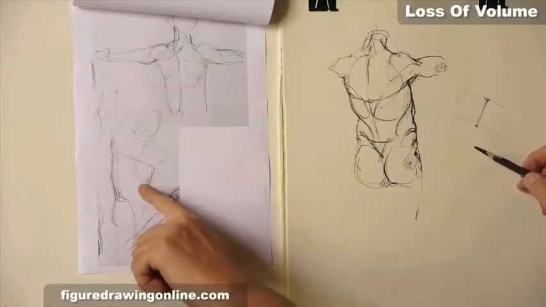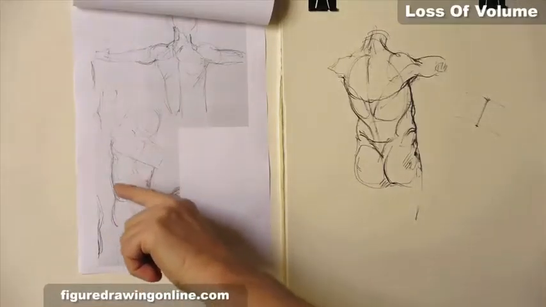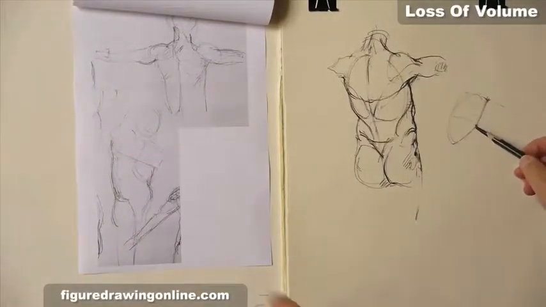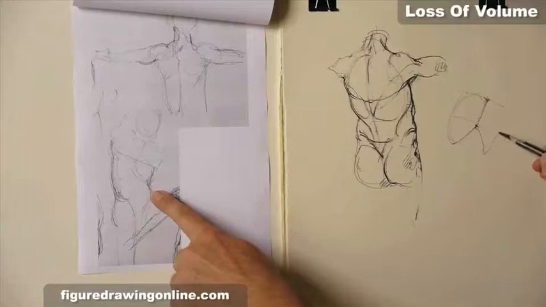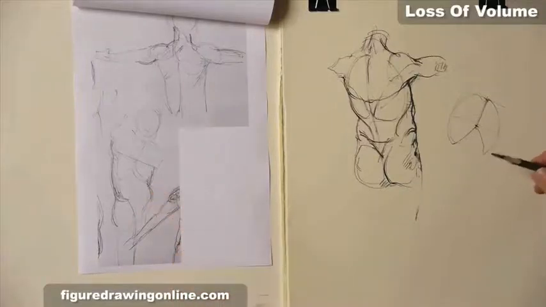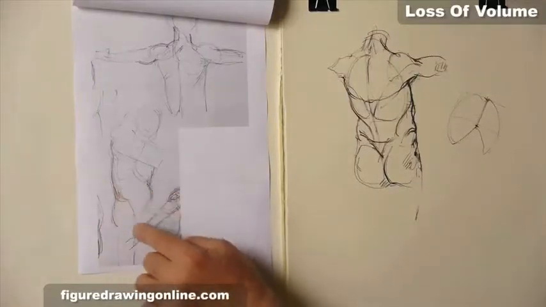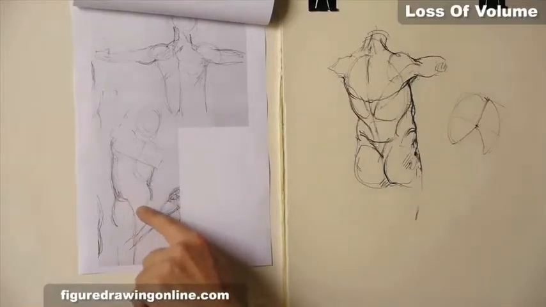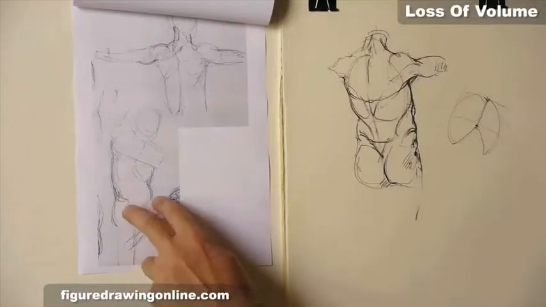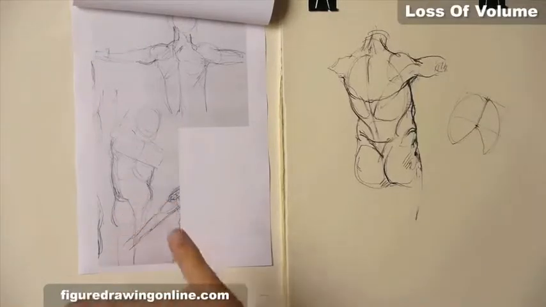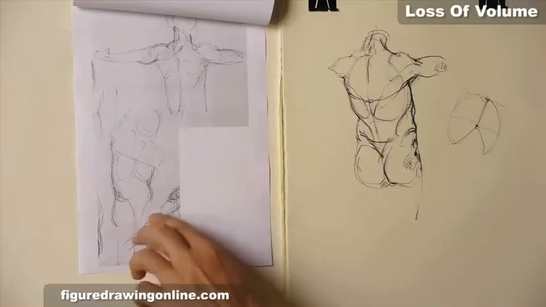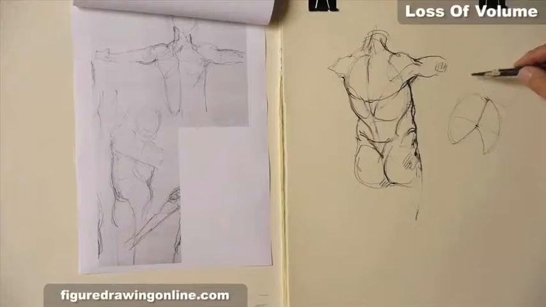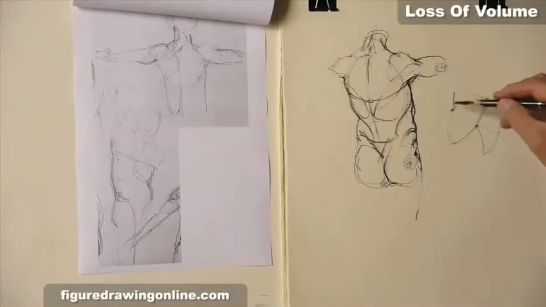And despite the fact that this side, or that side I should say, of the rib cage is indicated quite nicely, this side actually disappears, and that creates the shrinkage in the abdominal muscles, rectus abdominis, and suddenly the pelvis is lost. So this person didn't even continue with drawing the pelvis because it just got lost.